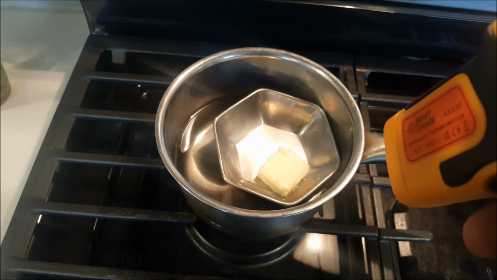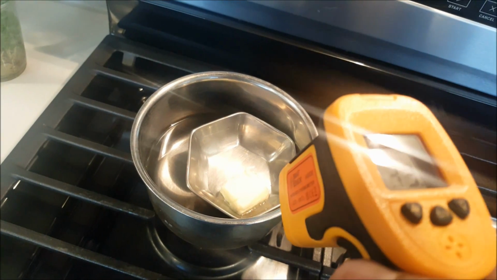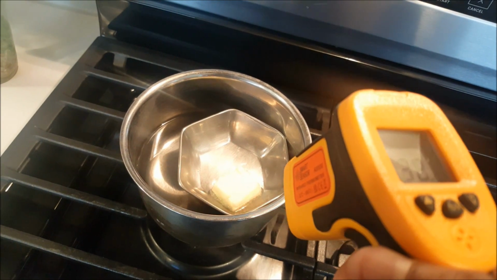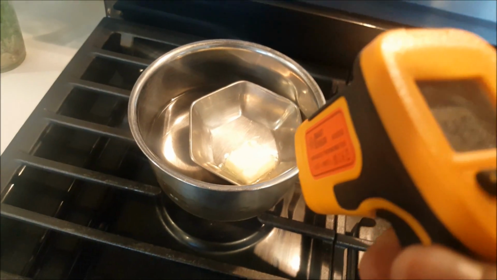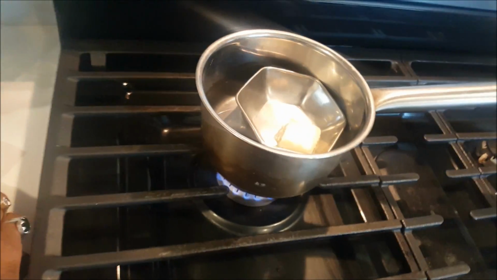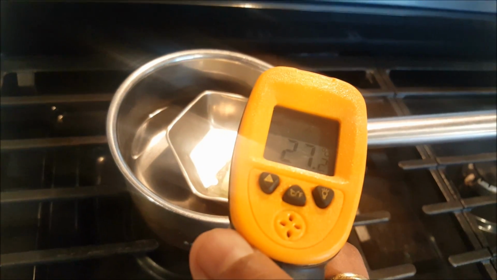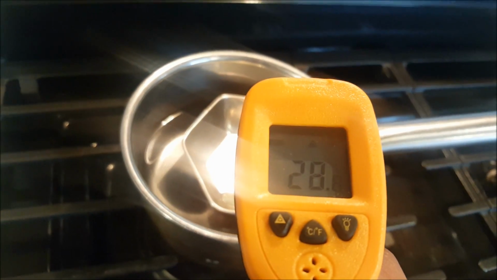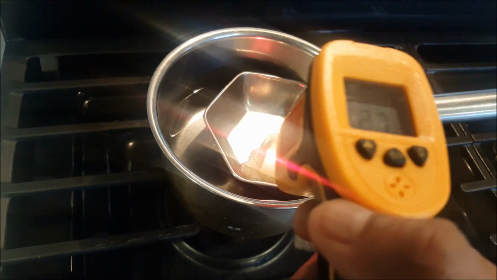Actually you can see it's melting, it started melting very quickly. So right now 42. I think I missed the temperature a little bit. So probably it started melting, as I noticed, around 40 degrees Celsius. Basically no, it started melting around, yeah, even smaller.